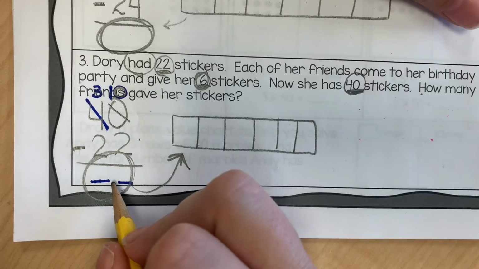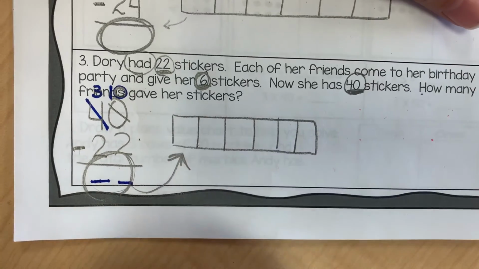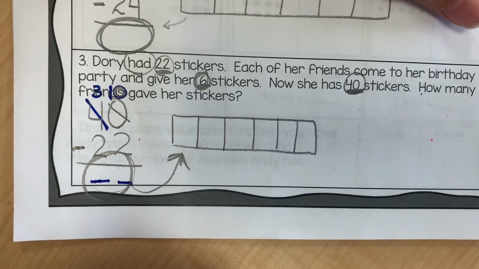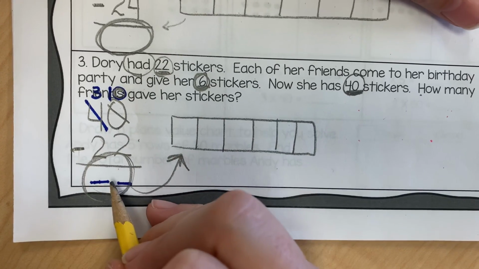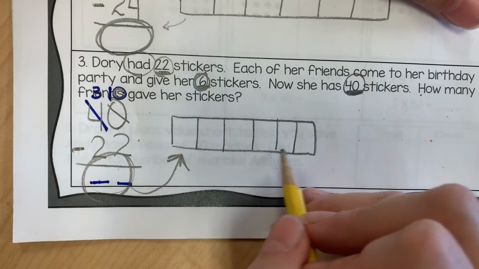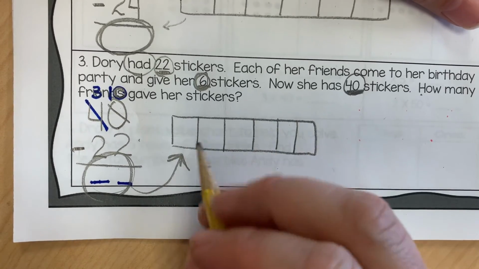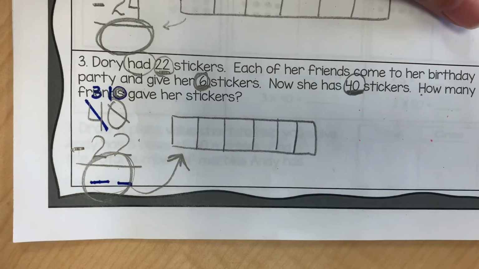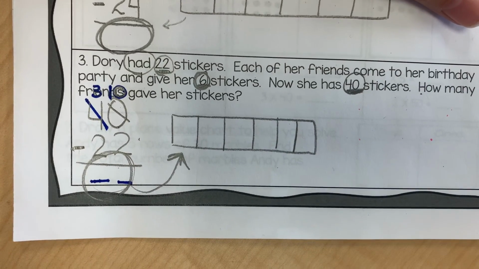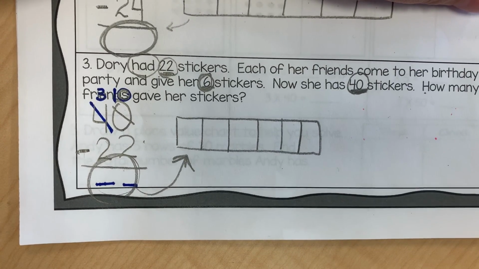So you're going to have to do this math here. If it doesn't divide equally, you have a math problem. So we have the total amount is going to be whatever this number is. We divide it amongst the stickers, which is 6 boxes. It'll tell us how many people gave her stickers by the number in each box. All right, so that is Module 3, Lesson 18.